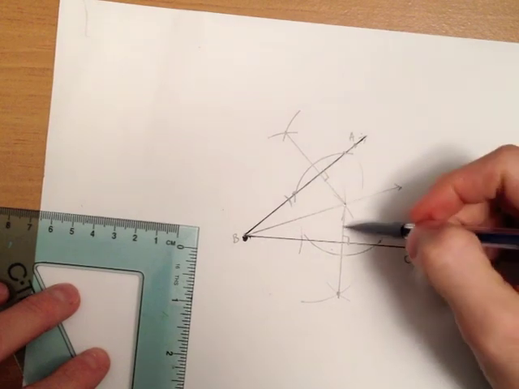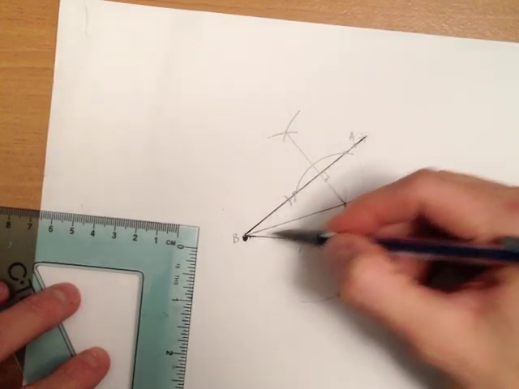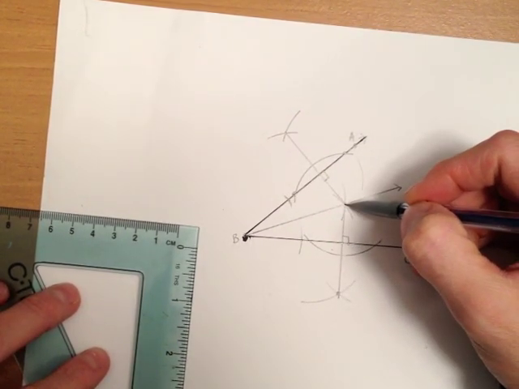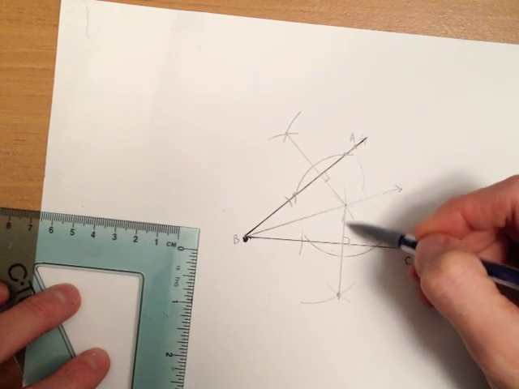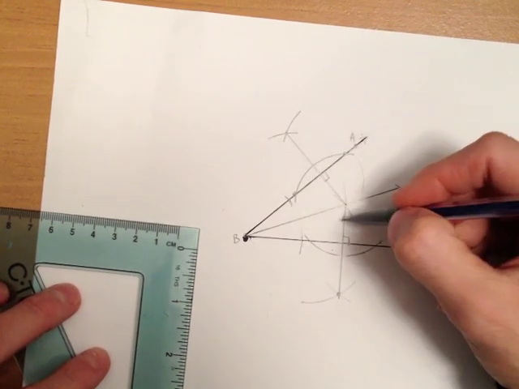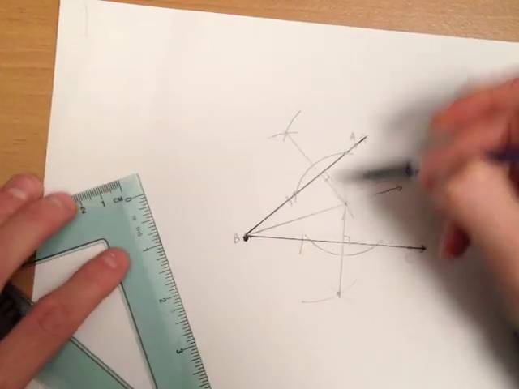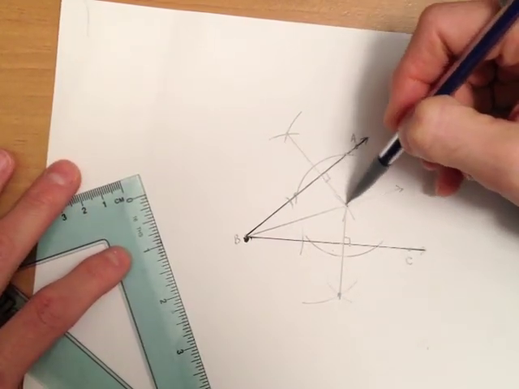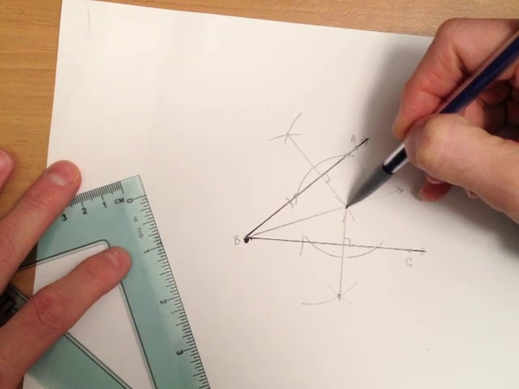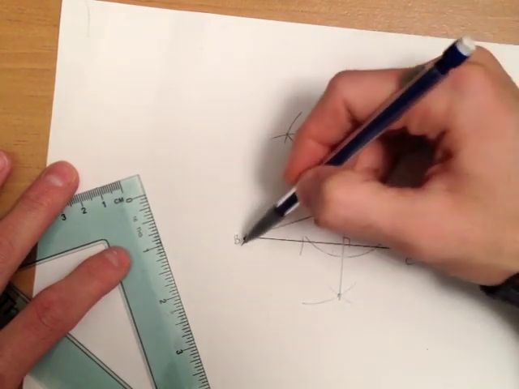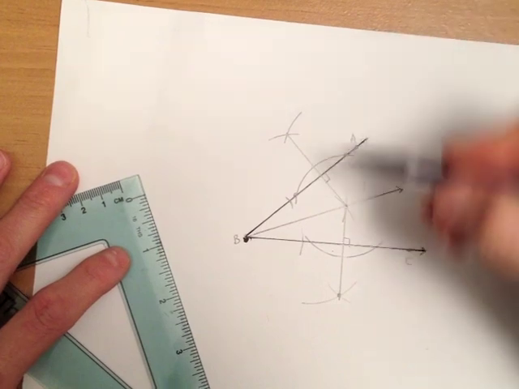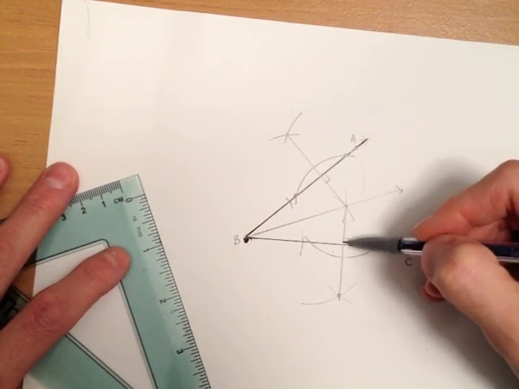So what I've done is I've found a perpendicular from any point on the angle bisector. I've dropped that line. This line is perpendicular to BC. And what we notice when we take our ruler and we actually measure these two lengths is that this line from our point on our angle bisector to BA, so that perpendicular line, is the same length as this line.